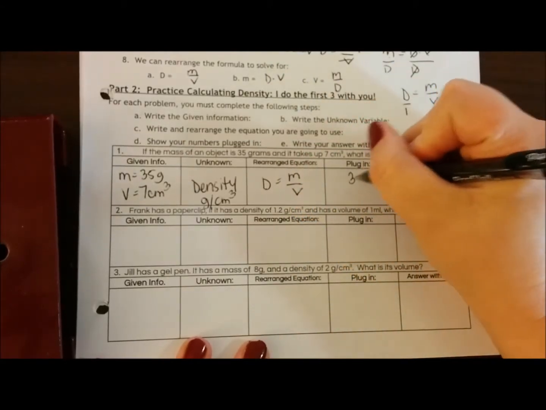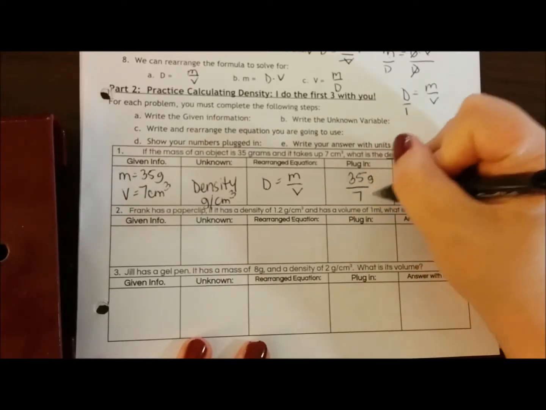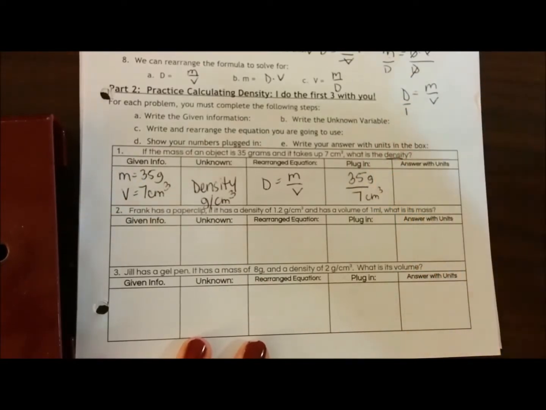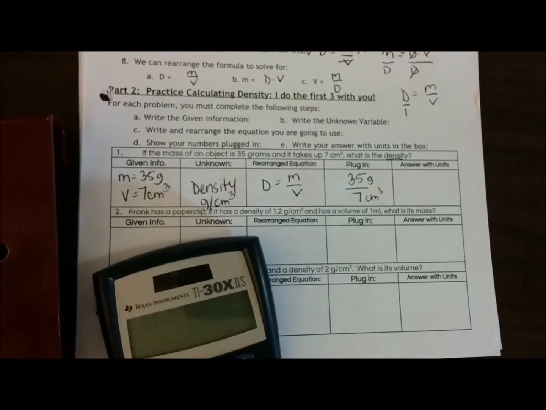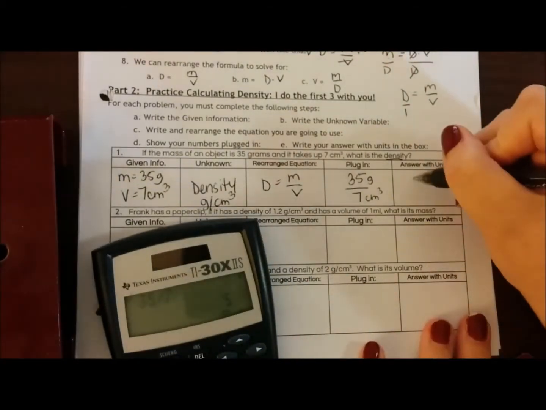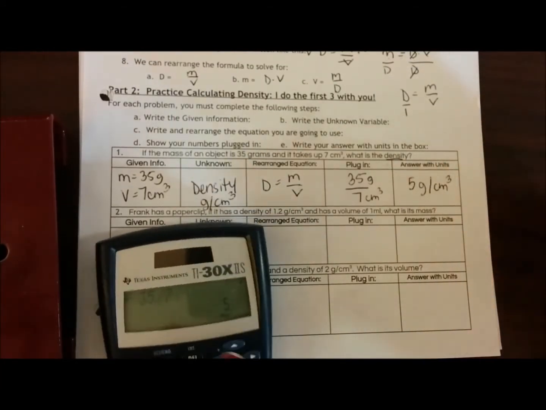So it's super important here that you plug in your information in the proper order. If you do it in the wrong order, you will get the wrong answer. So we're going to take 35 divided by 7, and we get 5. So our density is 5 grams per centimeter cubed.